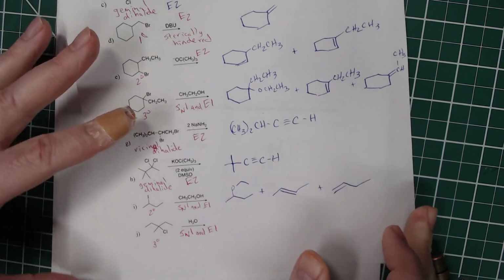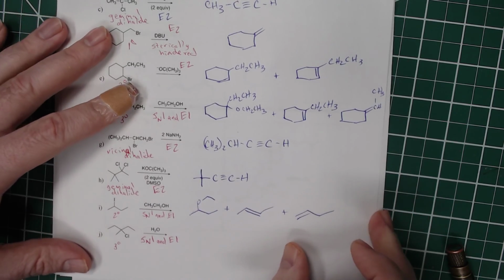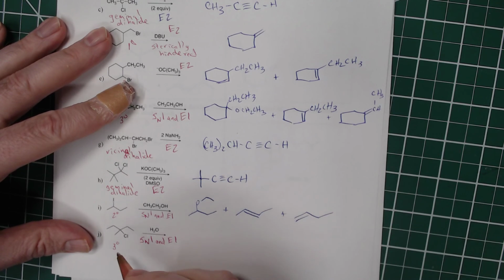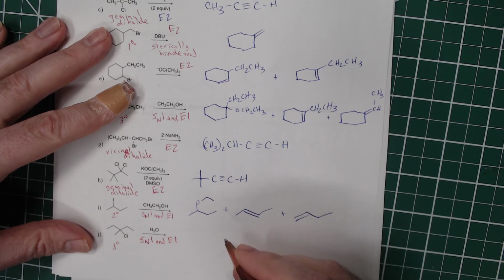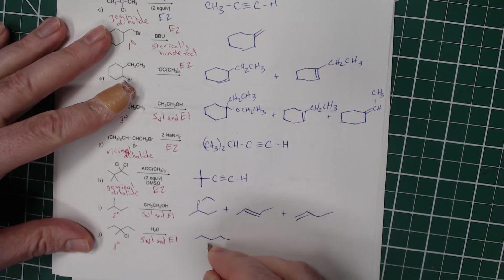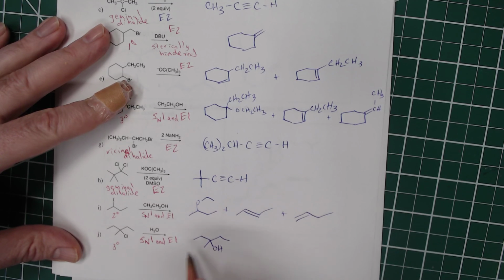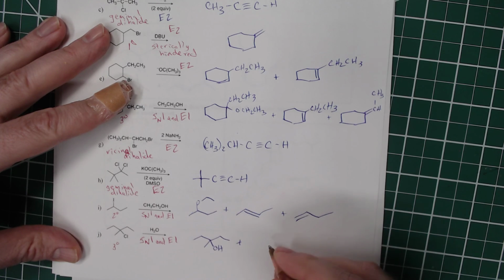We will not get any of the E2 mechanism. However, that won't really affect what our products will be. So when we substitute on that chlorine, we will end up with the alcohol. All right, and again, we do the substitution, and then there's a subsequent deprotonation that would occur. So we would get that alcohol.